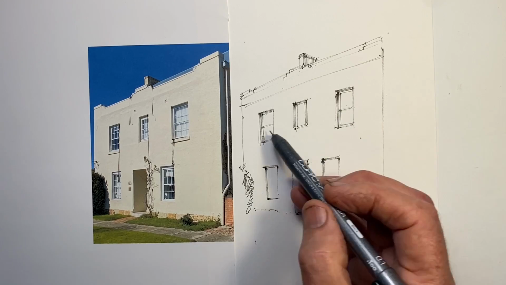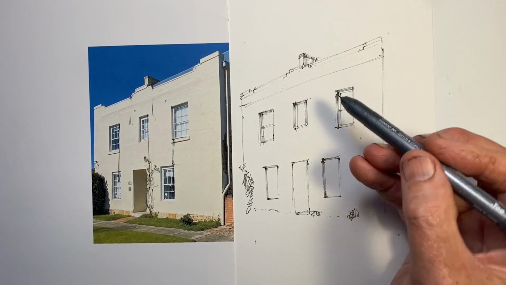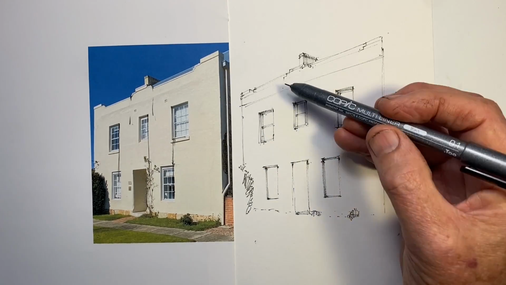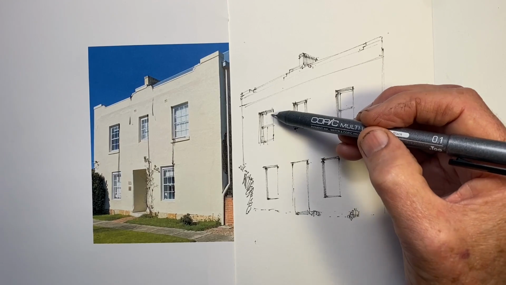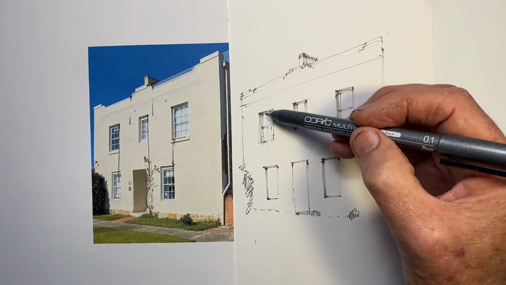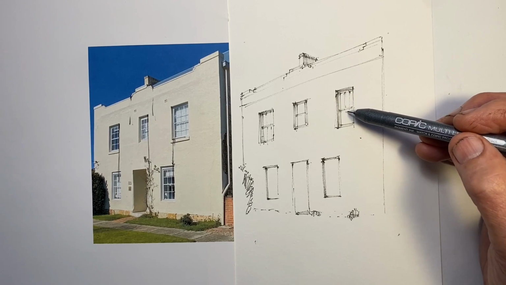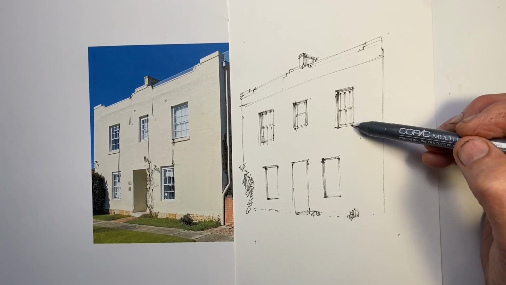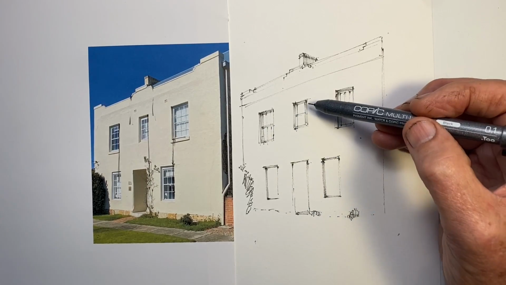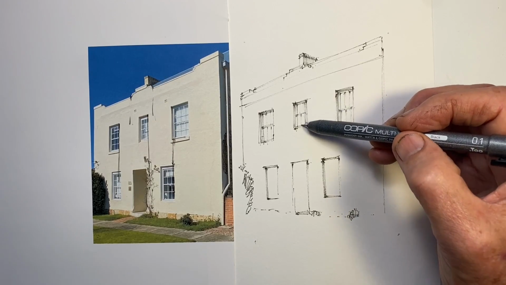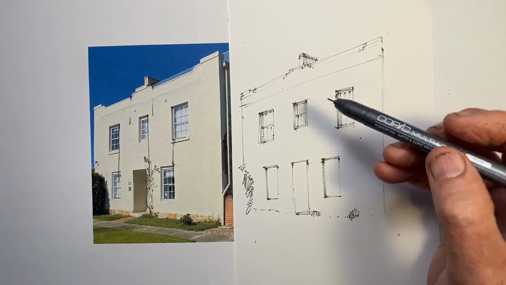Now you can see my way of doing windows and doing things such as crossbars that are meant to line up. I go right across all the windows to help me just line them up exactly. Not for that center window because it's a smaller window and it doesn't align with the two outer windows.